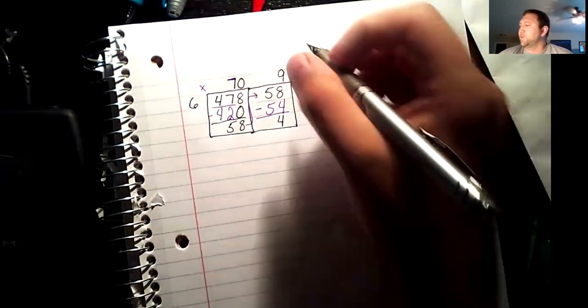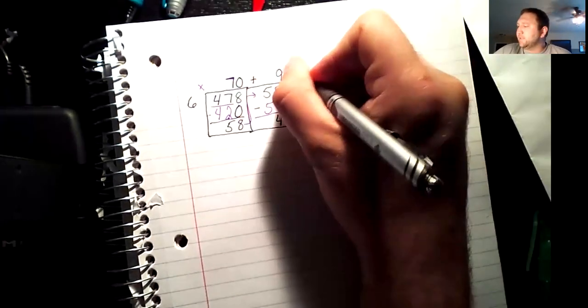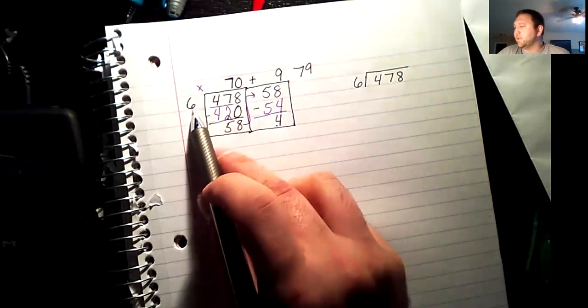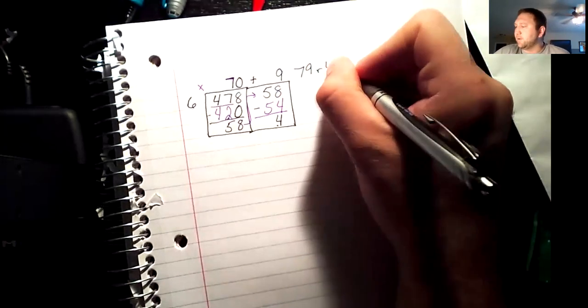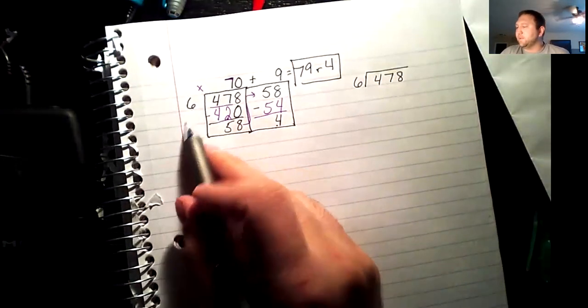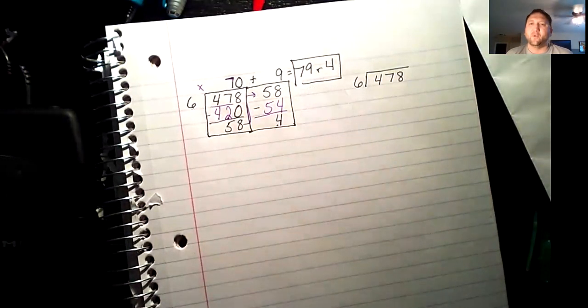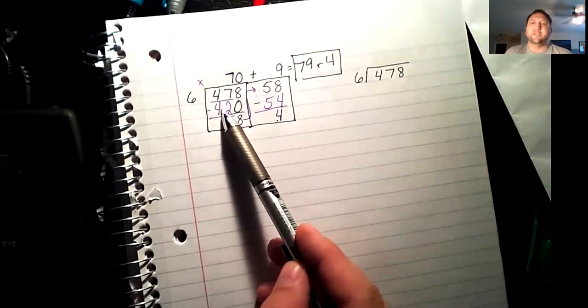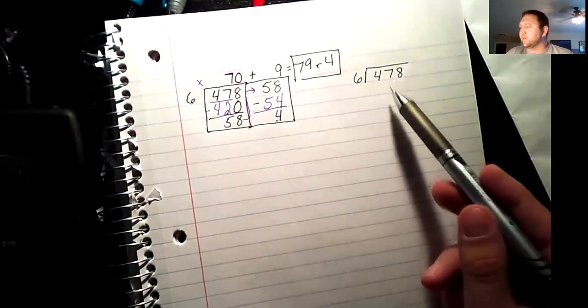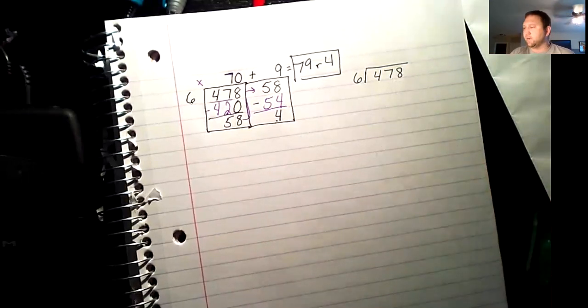All right, so when I add these together, I get 79, and I know that 4 cannot be divided by 6, so therefore that becomes my remainder. So 478 divided by 6 becomes 79, and remainder 4. Now, I really like this because essentially this strategy is just the standard algorithm, but sideways instead of vertically like the standard algorithm gets.